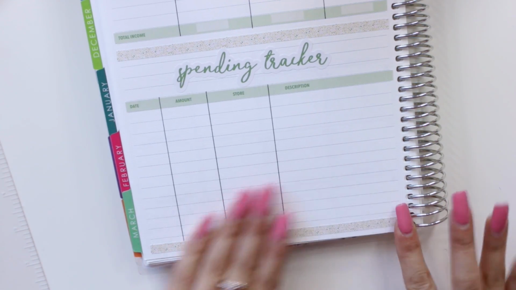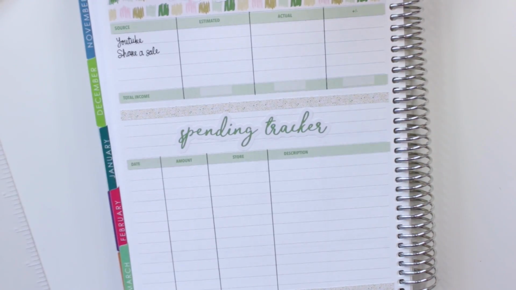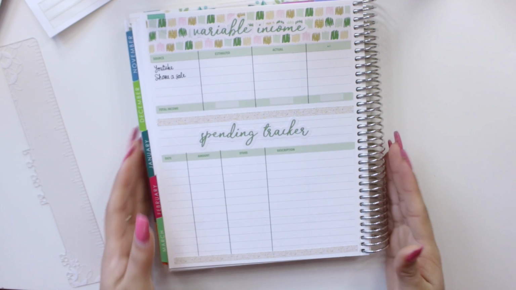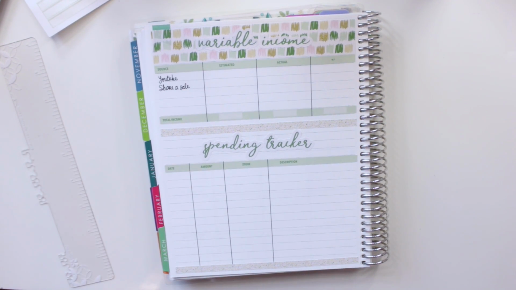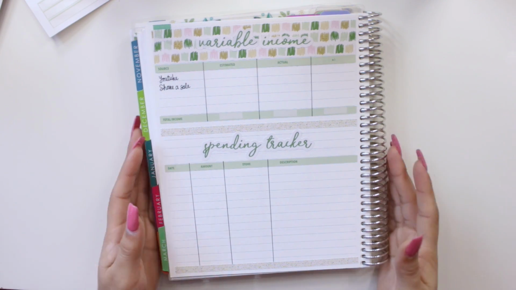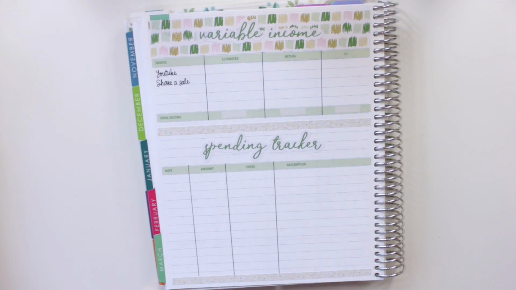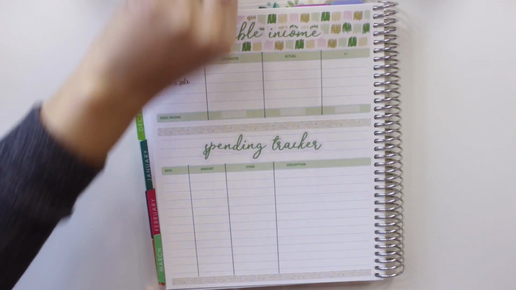So I do have all of my stickers a la carte. So let's say that you don't want the washi strips, you can just go ahead and get the actual trackers and just be okay with that, which is totally fine. That's why I like to have options for you guys. So there is that. So I think that's pretty much all that I have for you guys for today.